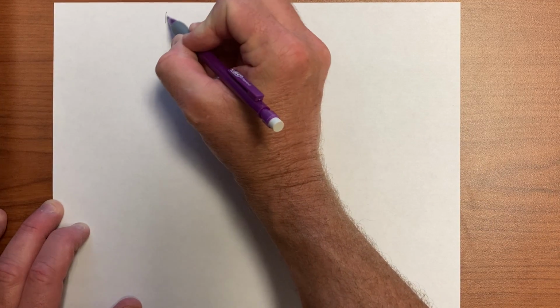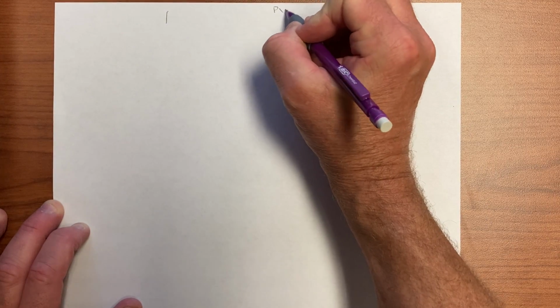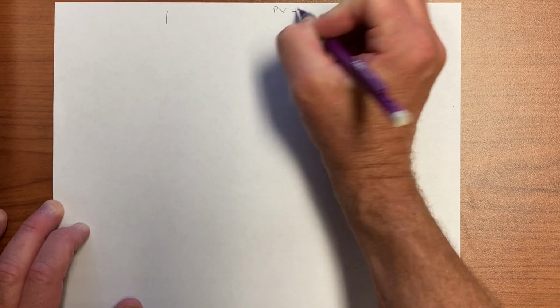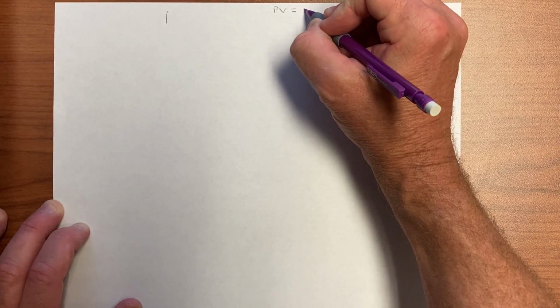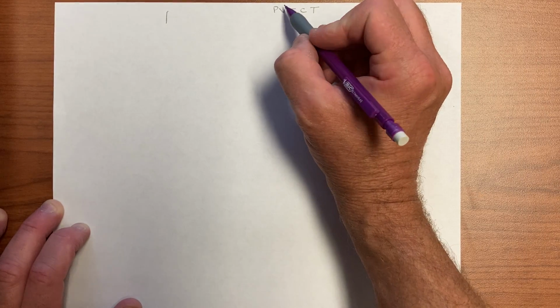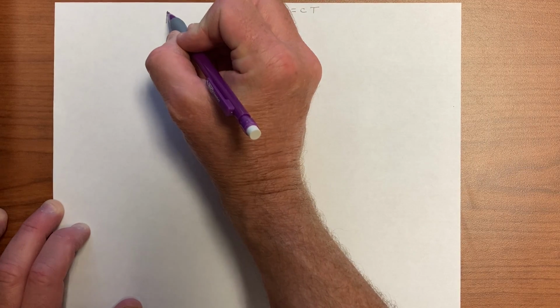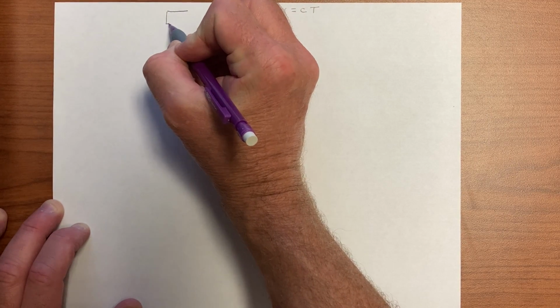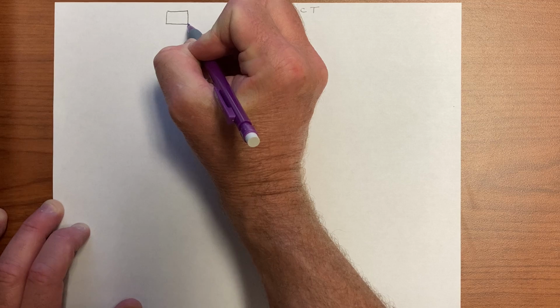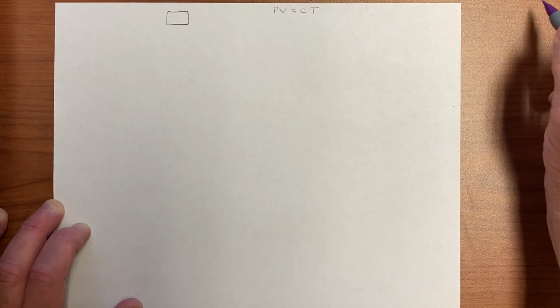We want to think about P, pressure times volume, is some constant times T. Let's think about getting this, as we said, from some notion that we're dealing with little objects that collide.